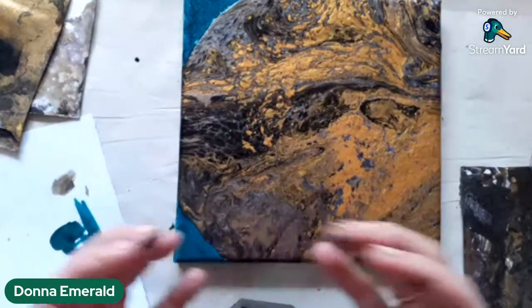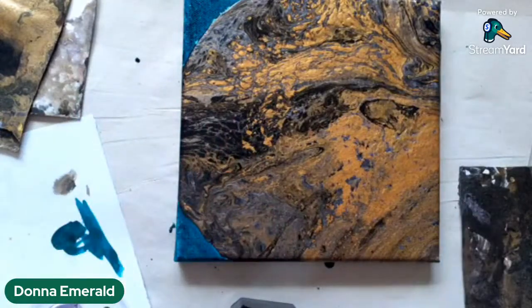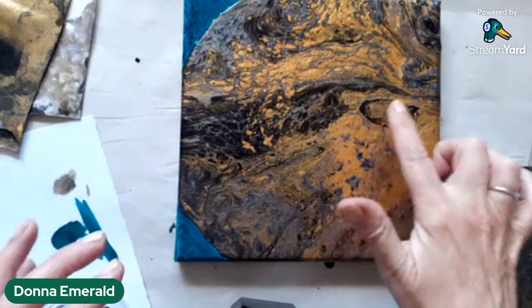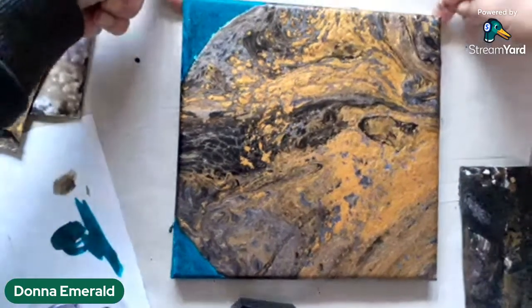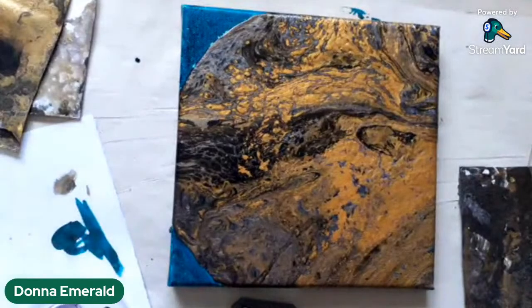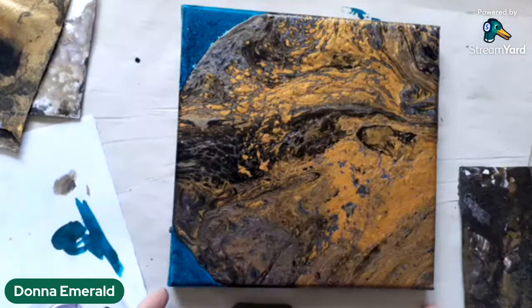But I want to keep the lovely subtlety of all this flow. So I don't want to do a lot, but I will wait for it to dry and then I will do a little tiny bit of something here. But I like that blue very much. That's working for me. That's very pretty. And it does suggest that planet thing in, I don't think, a corny kind of way. It's a nice subtle thing, you know. I quite like it.